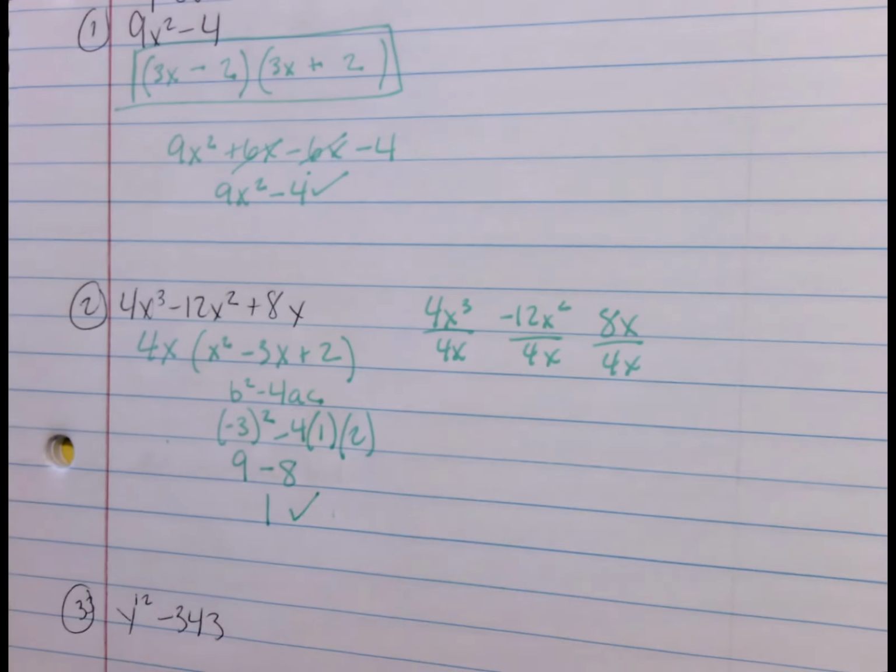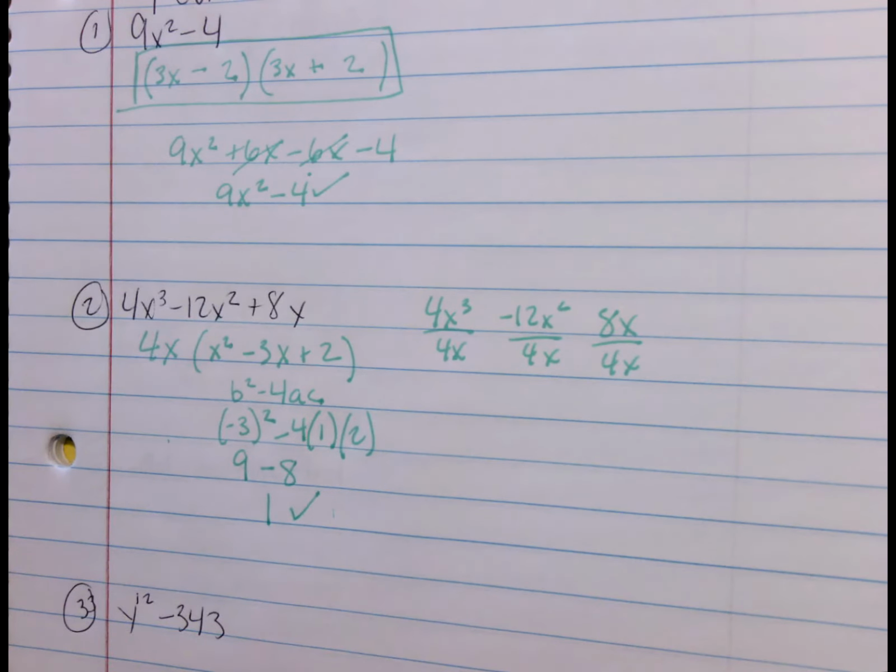And 1 is a perfect square. And since it's a perfect square, we can go ahead and factor this even further. So that's what we need to do in this case. We need to factor this. So that's where we go into our backwards FOIL.